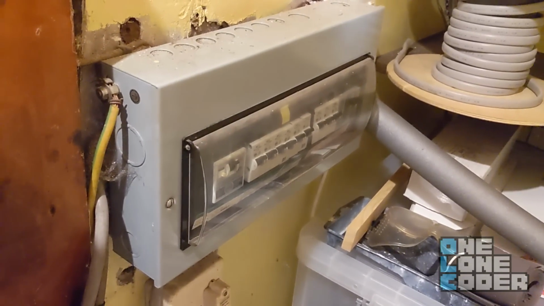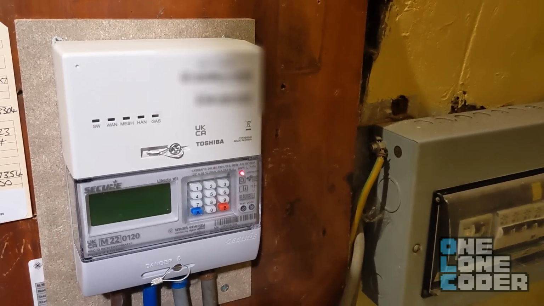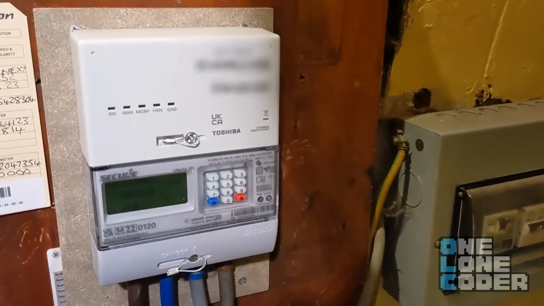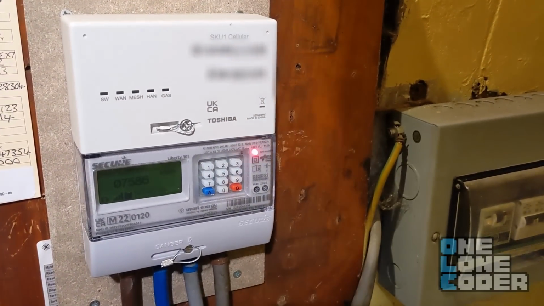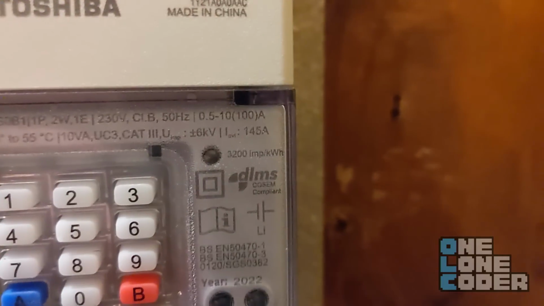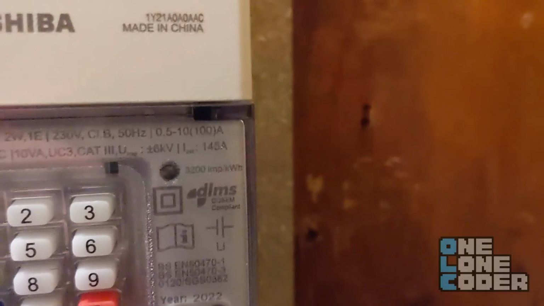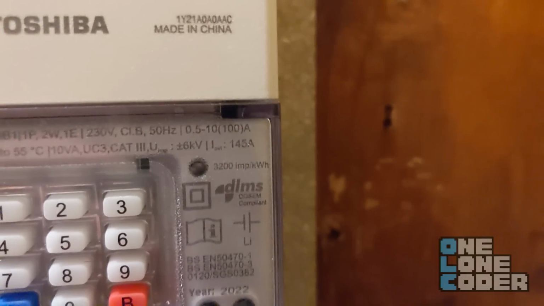Whilst I was sat here staring at my smart meter, I was wondering, what are all these blinking LEDs for? Why are some of them green, some of them red? Then I had a quick look at this front panel, and we can see this blinking red LED says next to it 3,200 impulses per kilowatt hour. This blinking LED light is the equivalent of the disc spinning in the older versions of our meters. It's telling me in real time how much power I'm consuming.